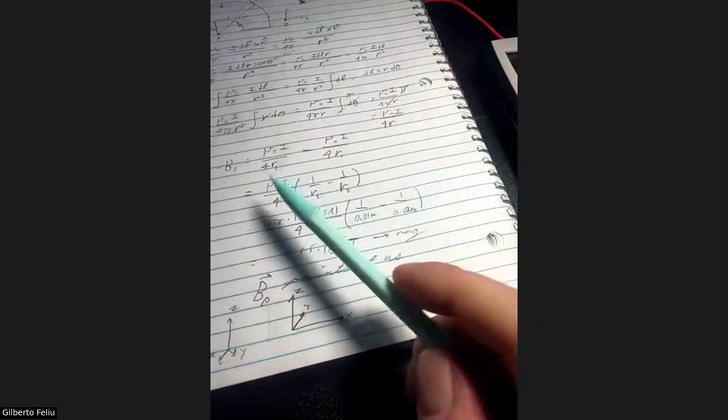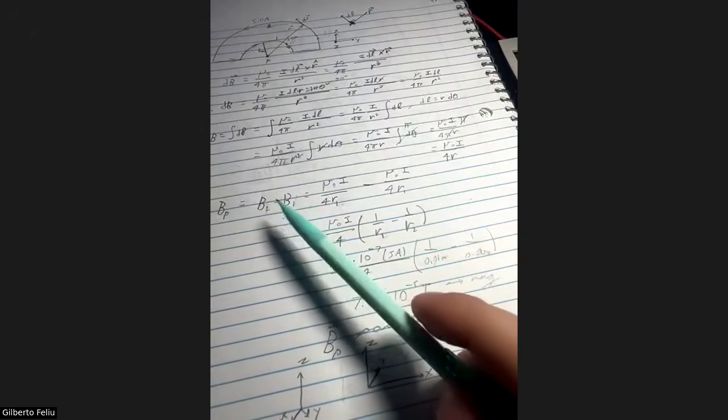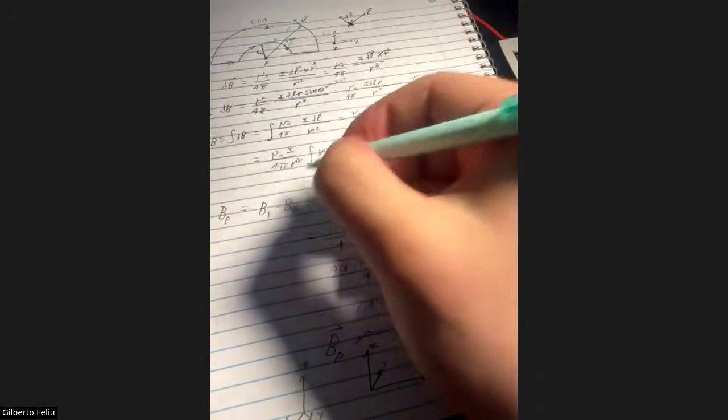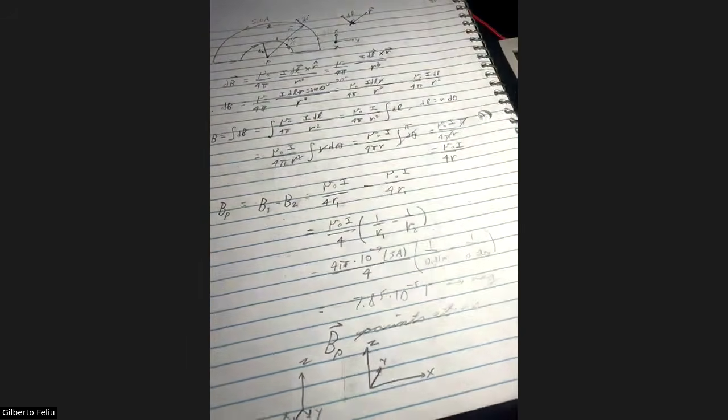So here, was this B2 minus, oh no, hold on, no. This was B1 minus B2, right? Did I? Yeah, B1 minus B2.